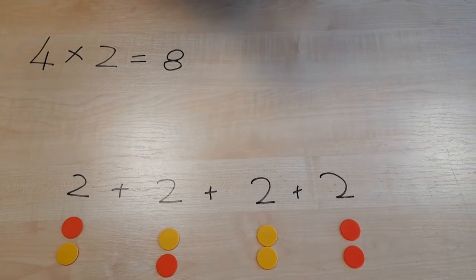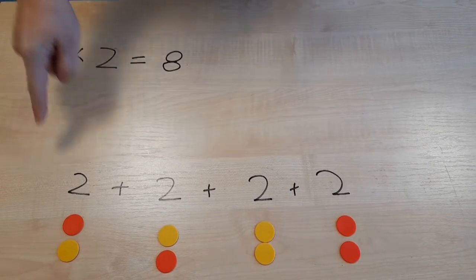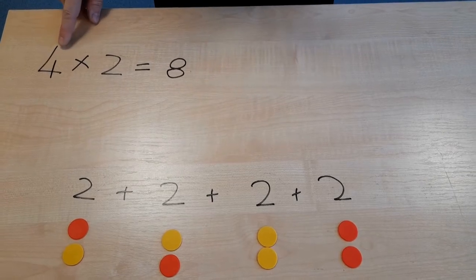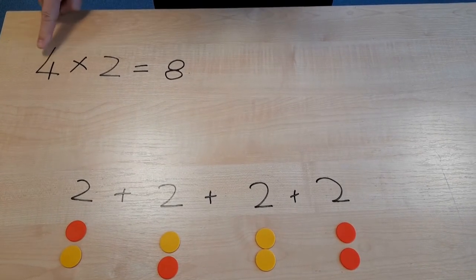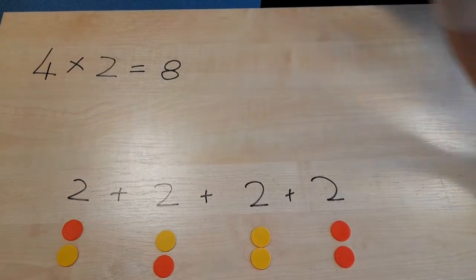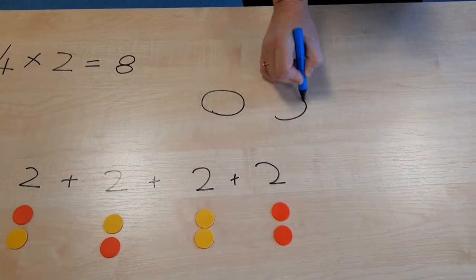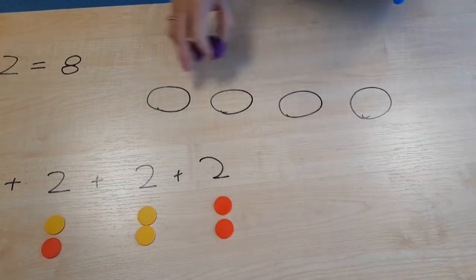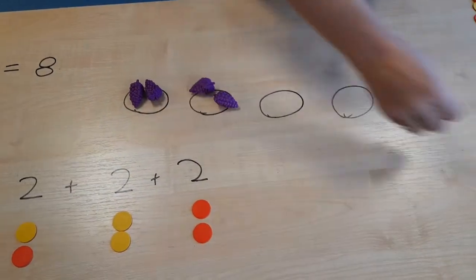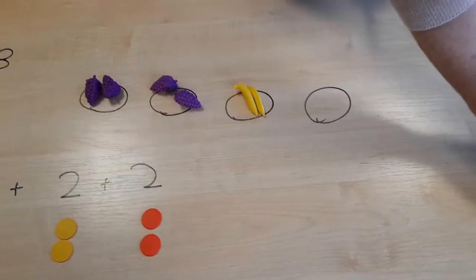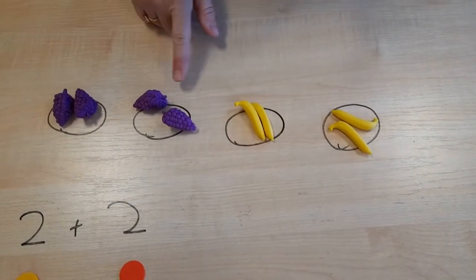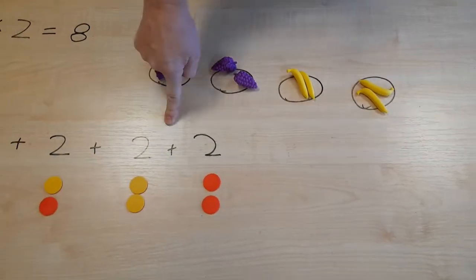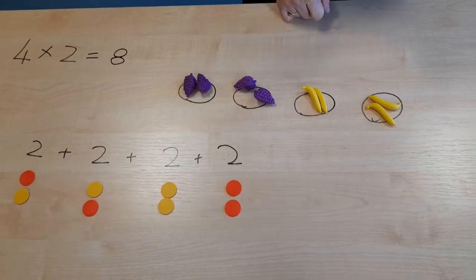There's just one more way we could do. Instead of going 2, add 2, add 2, add 2, we could turn it into groups of. So looking at my 4 times 2, 4 lots of 2. So now I can say, oh, I need 1, 2, 3, 4. And I can put 2 in each. 2 in that group, 2 in this group, 2 in this group, and 2 in this group. 2, 4, 6, 8. So it's another way of doing it. So we now have repeated addition and groups of.